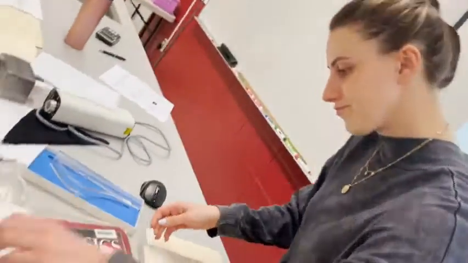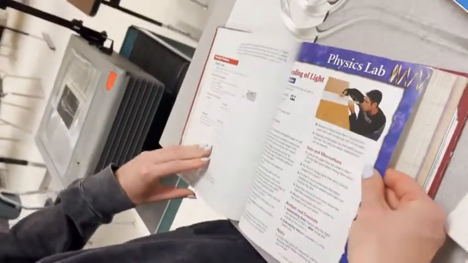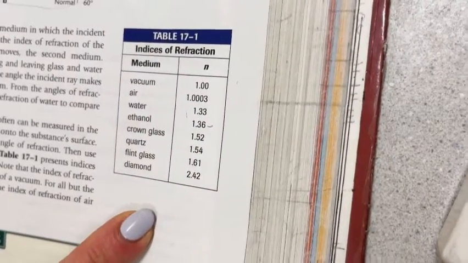Page 397. Oh, almost there. Oh, no, wait. 397.